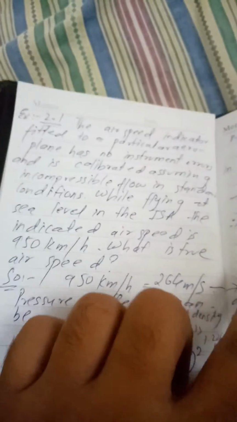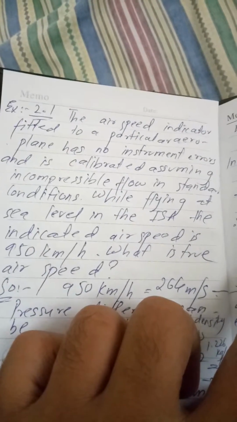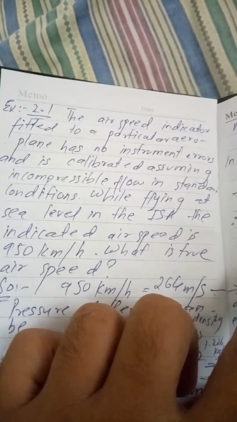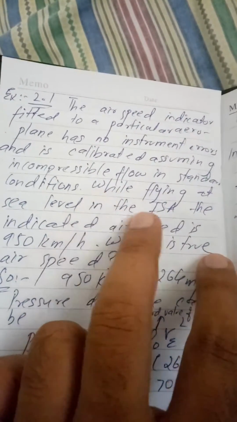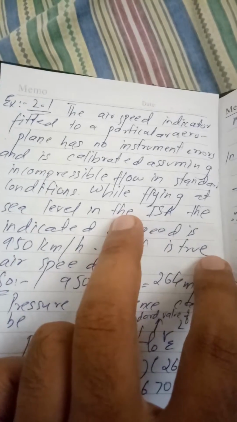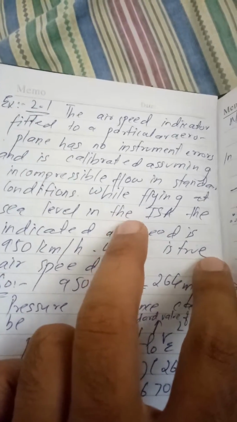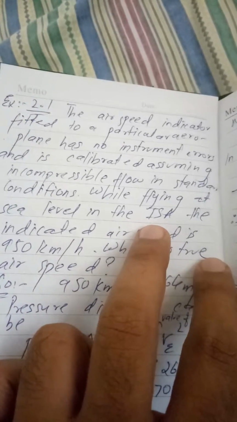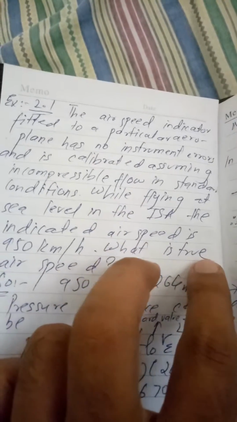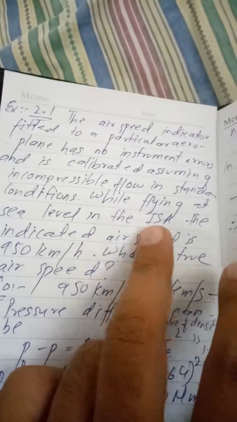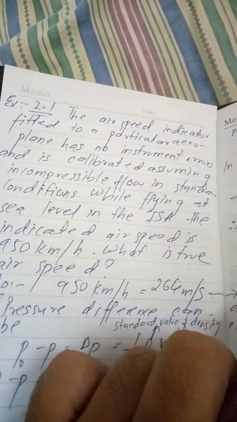I hope so. Okay, the indicated airspeed is this one at sea level, while flying at sea level in the International Standard Atmosphere. The airspeed was given at this level.